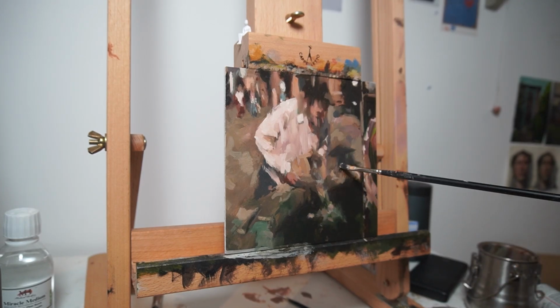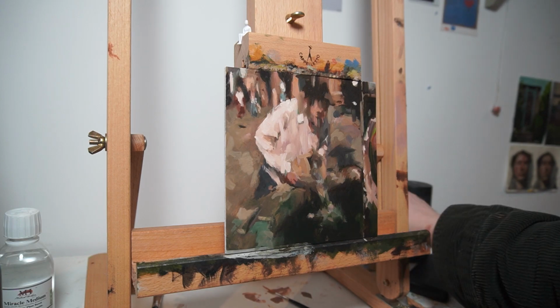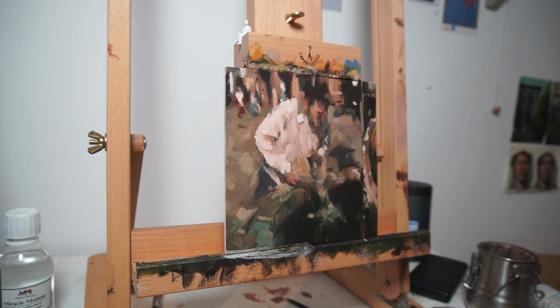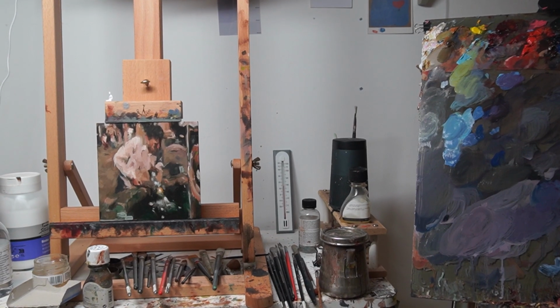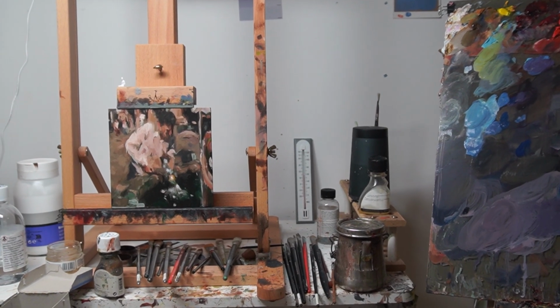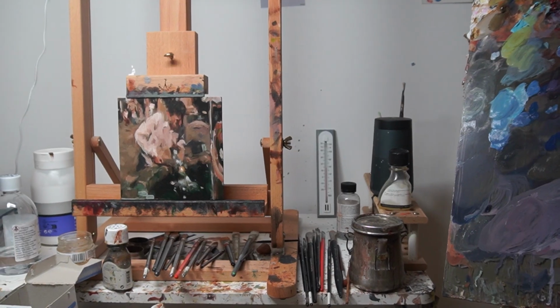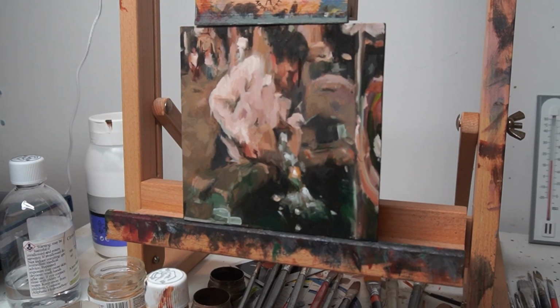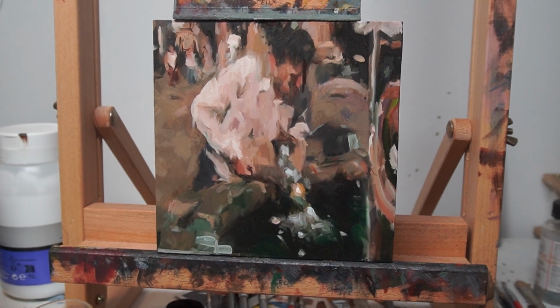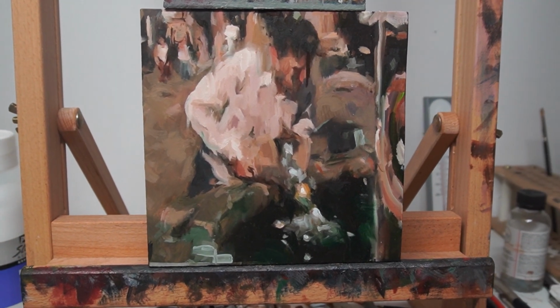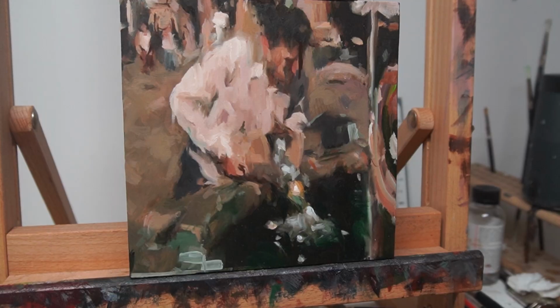At some point I was starting to feel quite good about it. There was just enough detail for it to work. So here we are in the finished piece. I'm pretty pleased. I like doing these little square paintings. So let me know what you think.